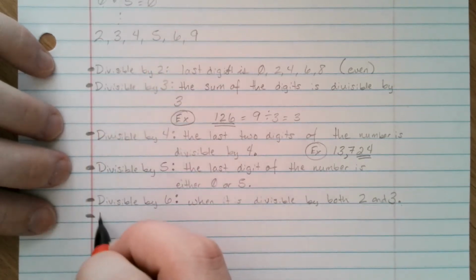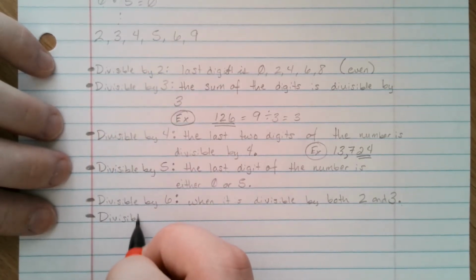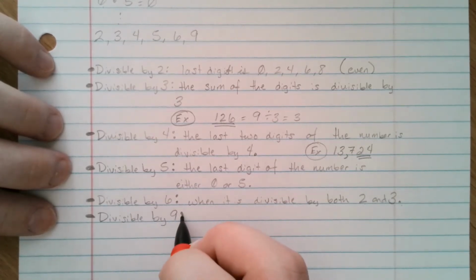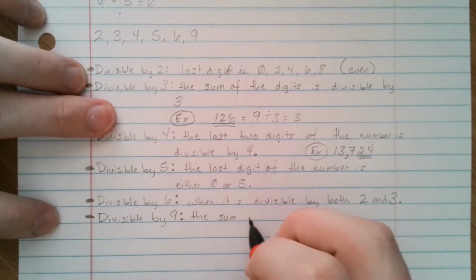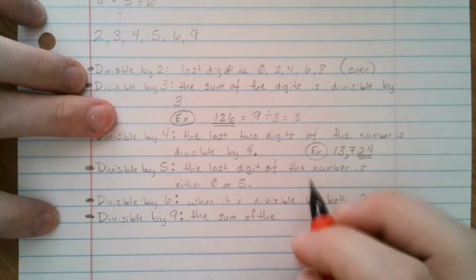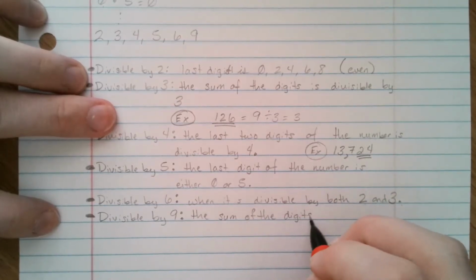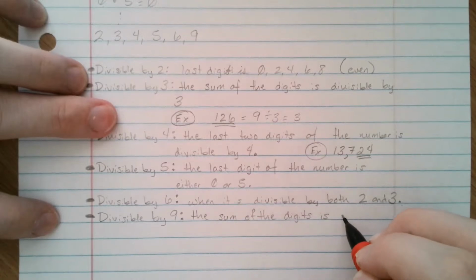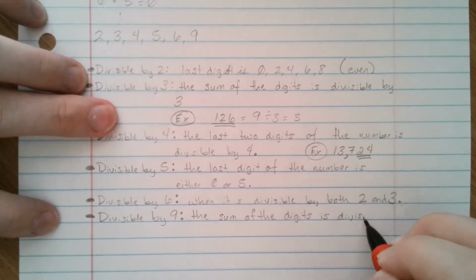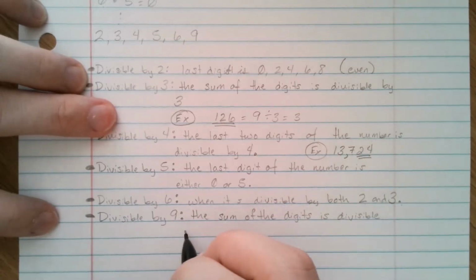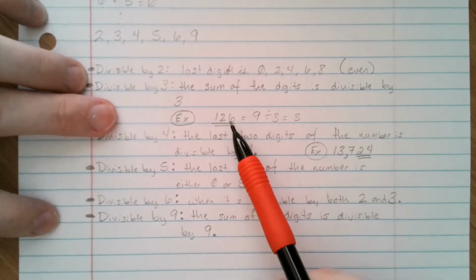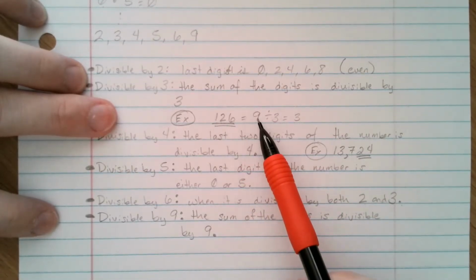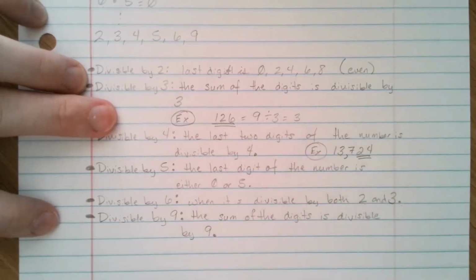And if it's divisible by 9, very similarly to being divisible by 3, the sum of the digits must be divisible by 9, such as we had that number 126, whose sum was 9. 1 plus 2 plus 6 is 9. That is divisible by 9, so 126 is divisible by 9.